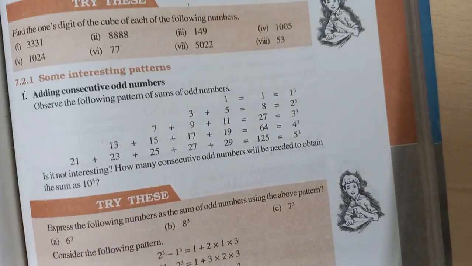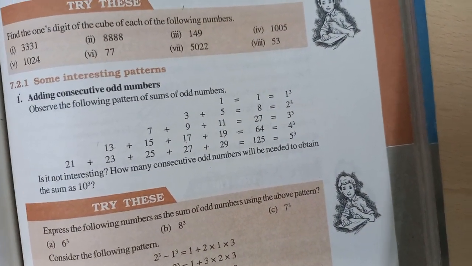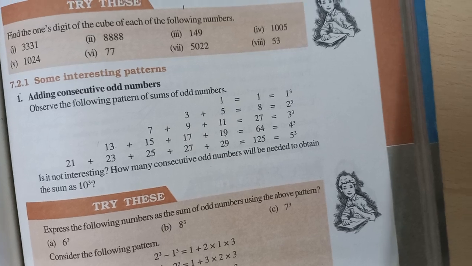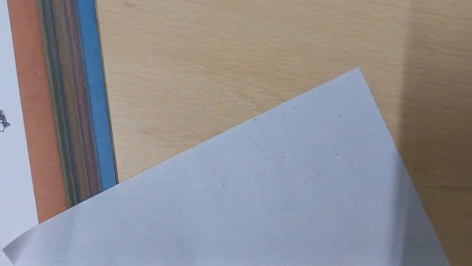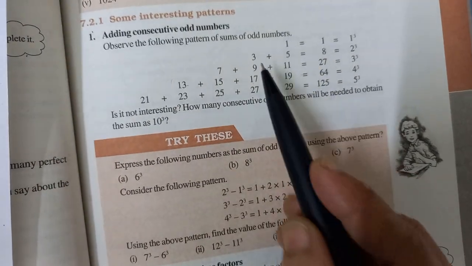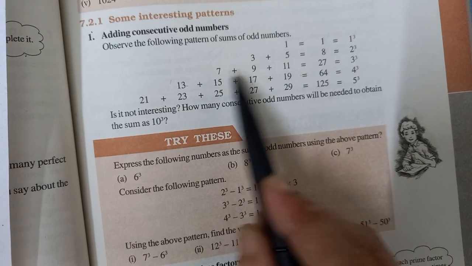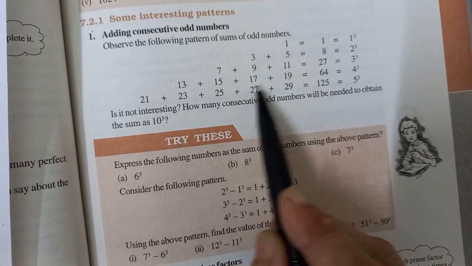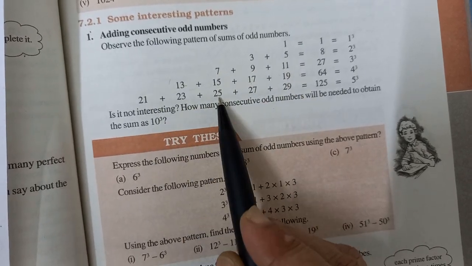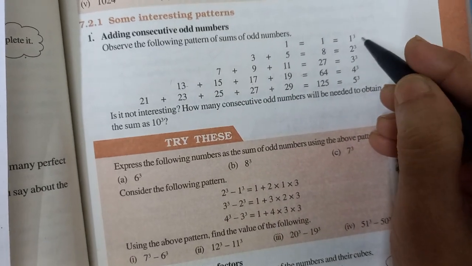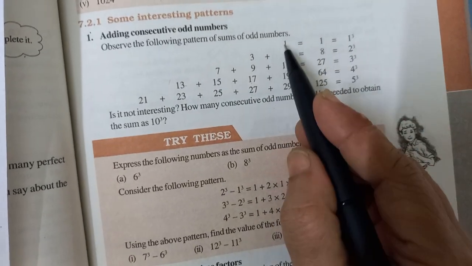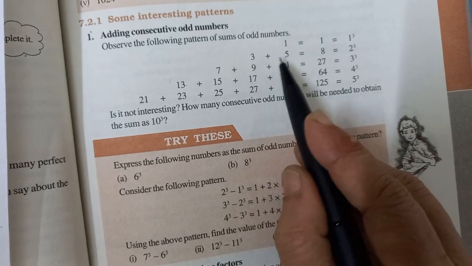Let us find it. See the pattern here. Observe the pattern. 1, 3, 5, 7, 9, 11, 13, 15, 17, 19, 21, 23, 25, 27, 29. 1 cube is 1. 2 cube is 3 plus 5.